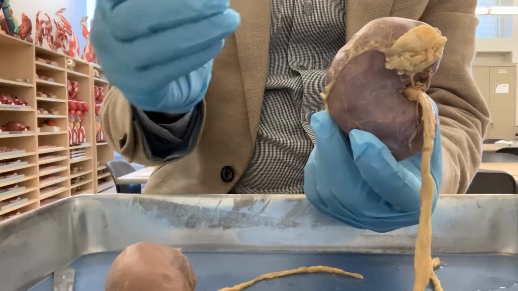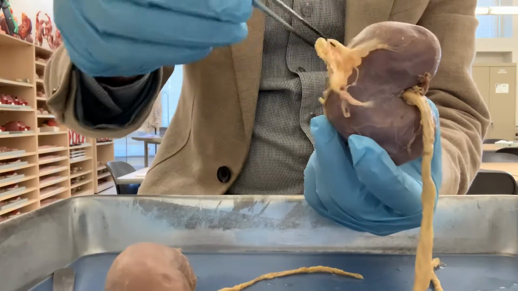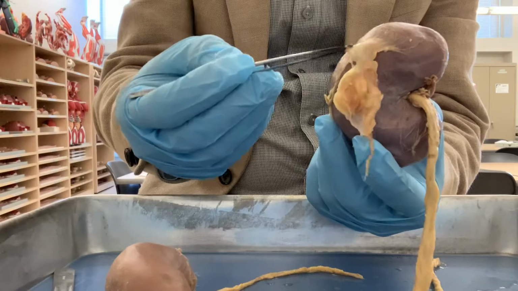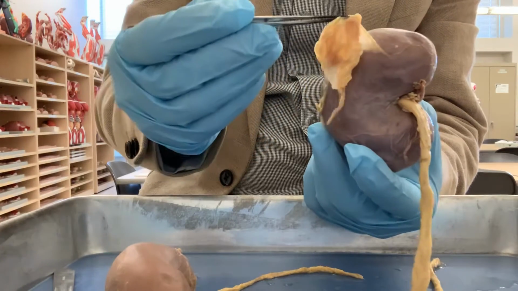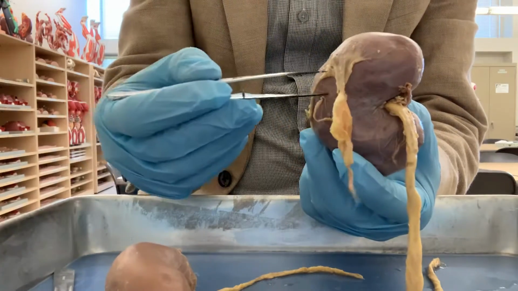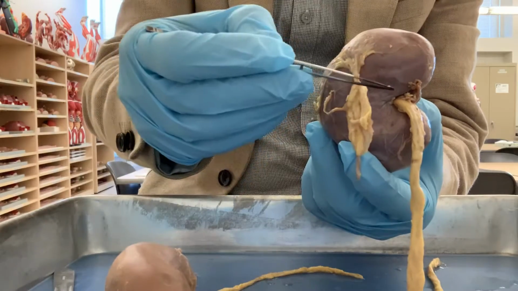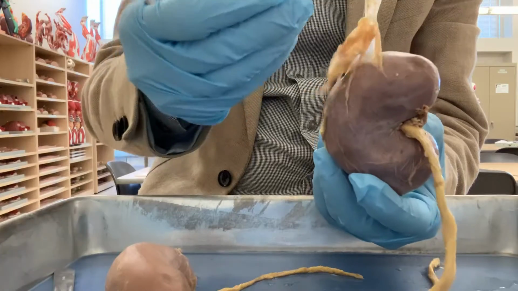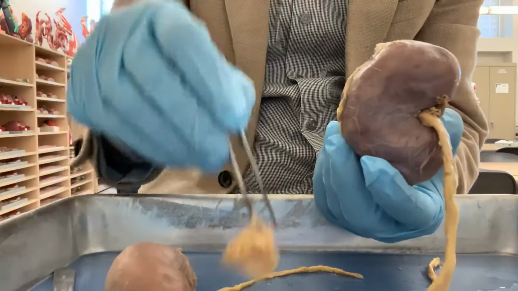And if you see the outer surface of the kidney, around the kidney you have the superficial fascia. So this is the superficial fascia. It provides cushion, and you see some fat tissue is also attached.